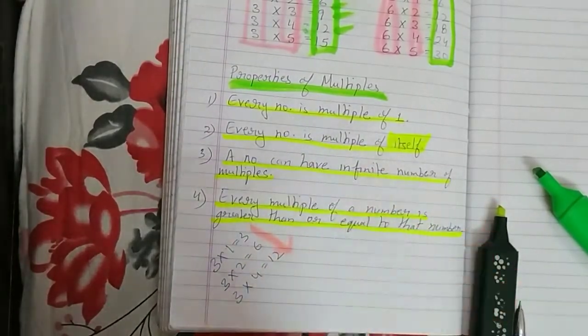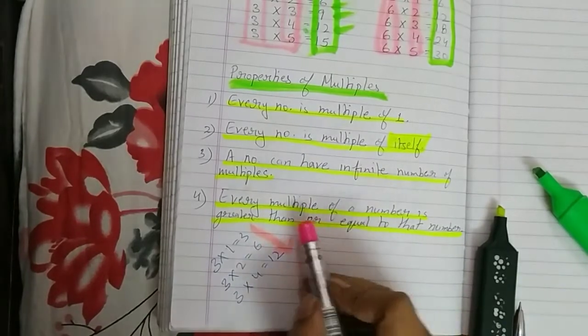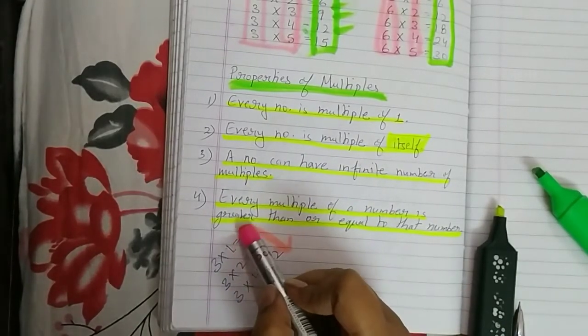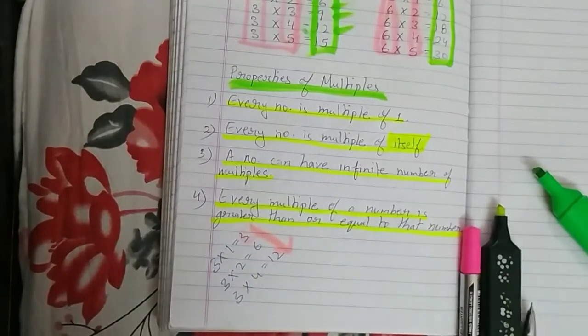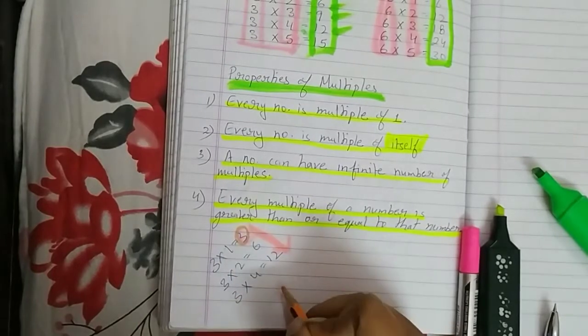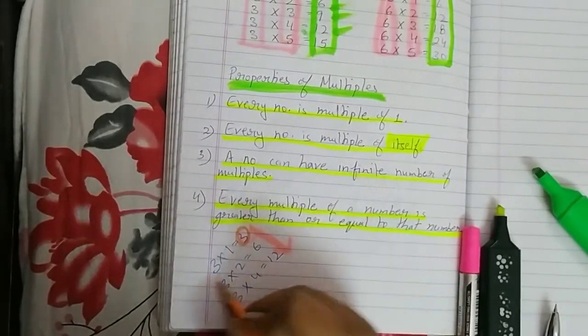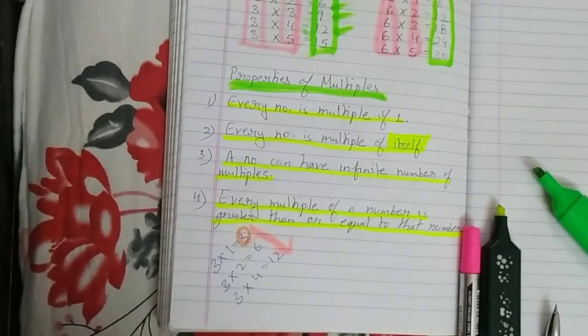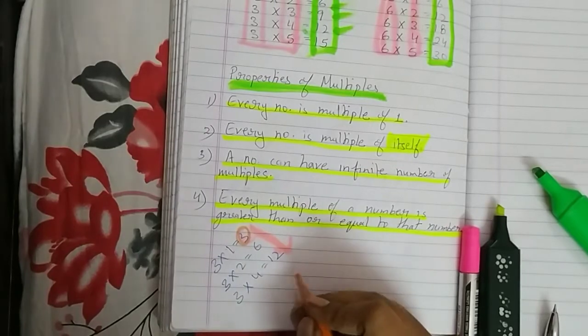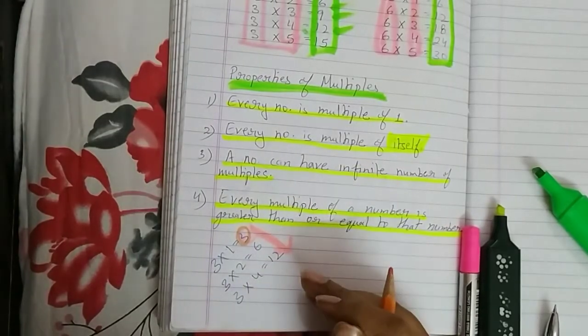It is not decreasing. So here it proves that a multiple of a number will either be equal to that particular number or it will be greater than it. It cannot be smaller. This is in the case of multiples.